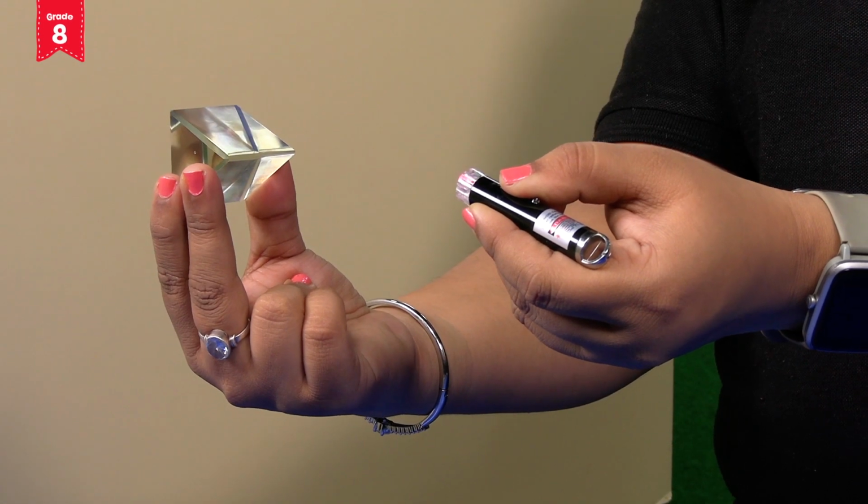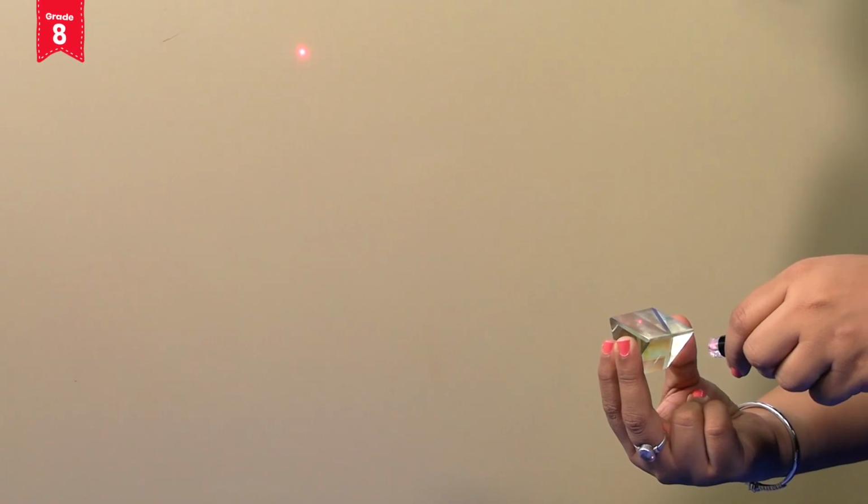Now, let's repeat the activity with the laser light. Does it also split into more colors?